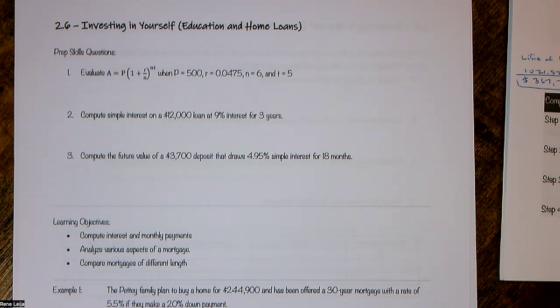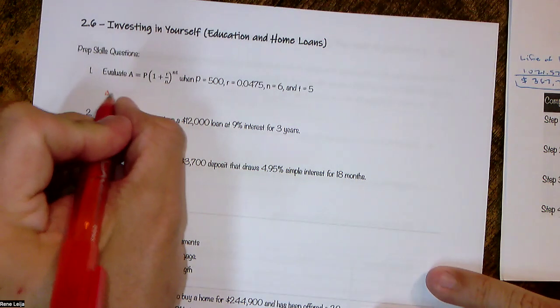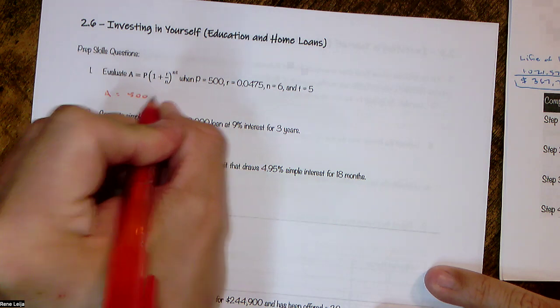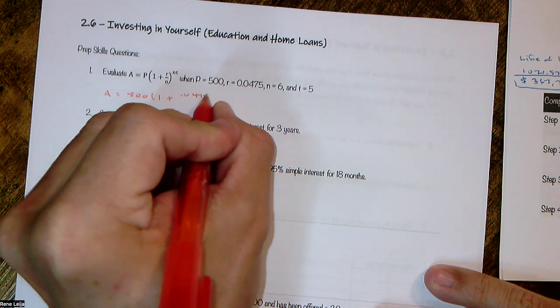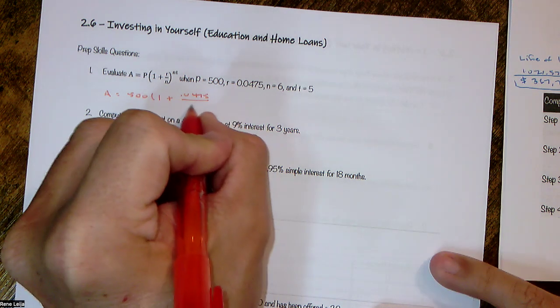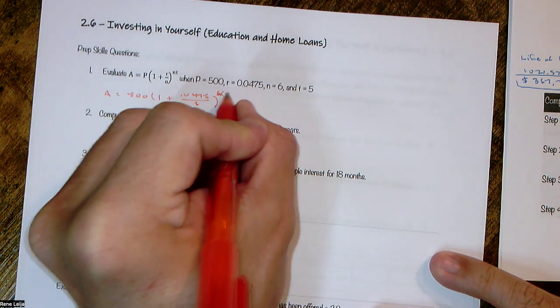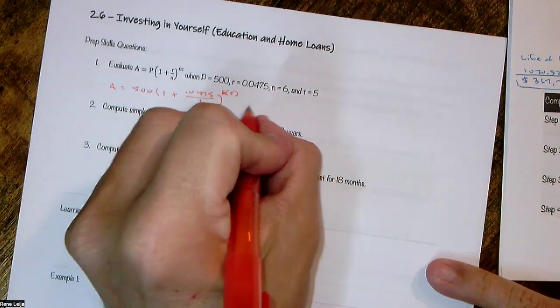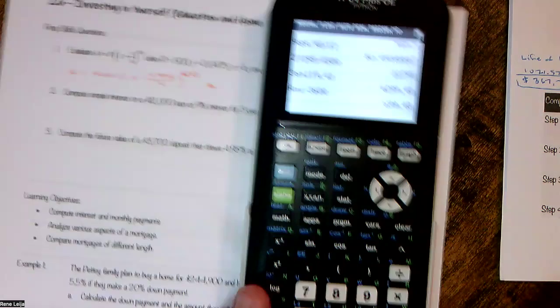given these conditions. P is 500, R is 0.0475, N is 6, T is 5. Okay, so this is just plug and chug. So here we go. So we're just going to enter this in: 0.0475 divided by n, which is 6, and then raised to the 6 times 5 power. Okay, so this is probably going to be an approximation. All right, so we're just going to enter this in one swoop.